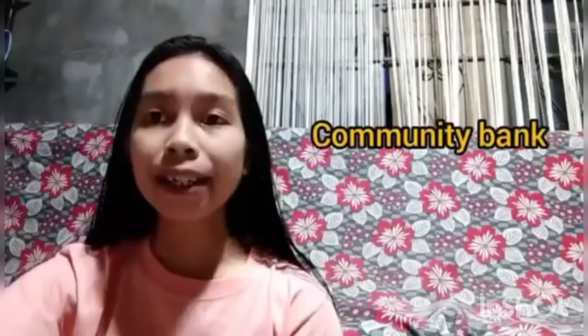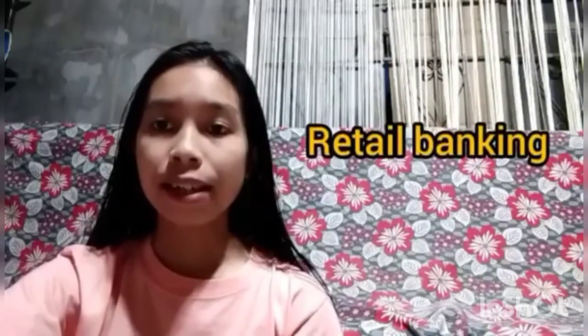There are different types of banks. We have the community bank. It is a bank that specializes in retail or consumer banking. Retail banking is consumer-oriented banking such as providing residential and consumer loans and accepting smaller deposits.